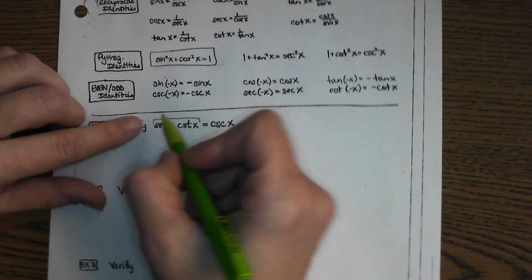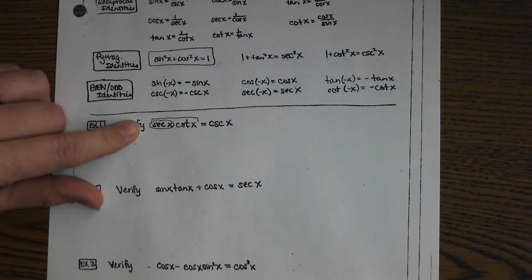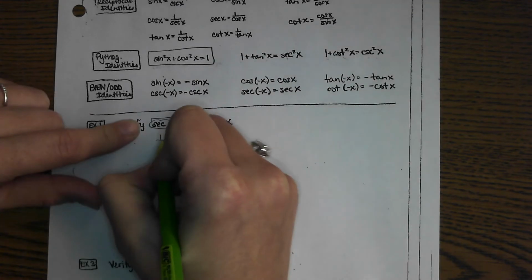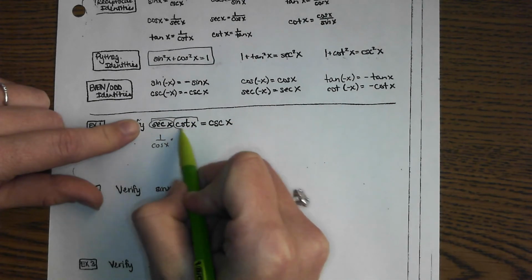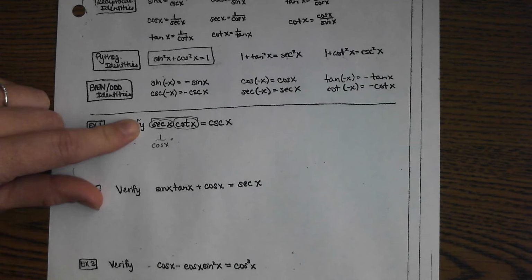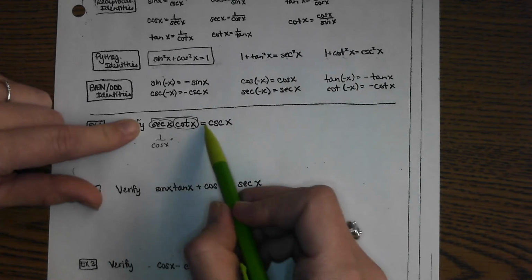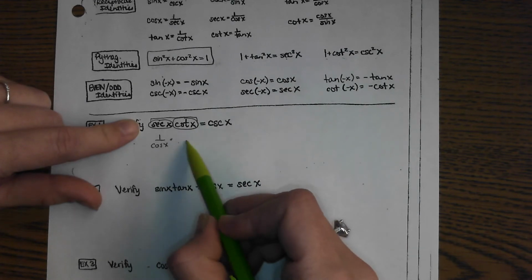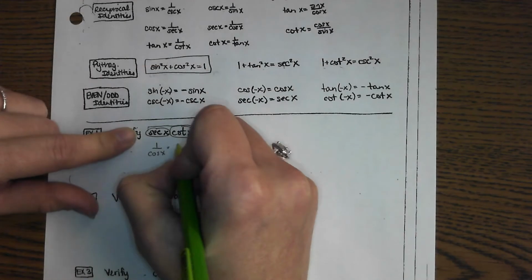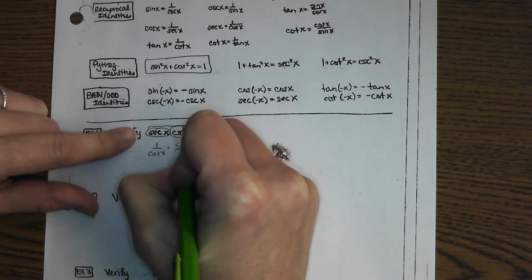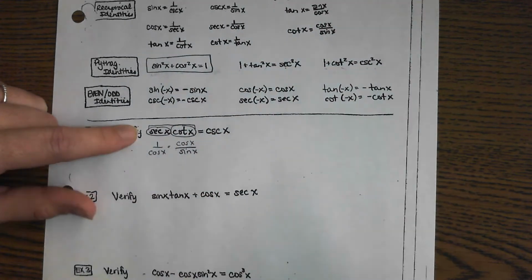So what is secant the same as? One over cosine, so I'd change that to a 1 over cosine. What is cotangent the same as? Okay, there's two directions we could go with this. 1 over tangent or cosine over sine. I'm going to say cosine over sine, and you may have to play around with both of them.